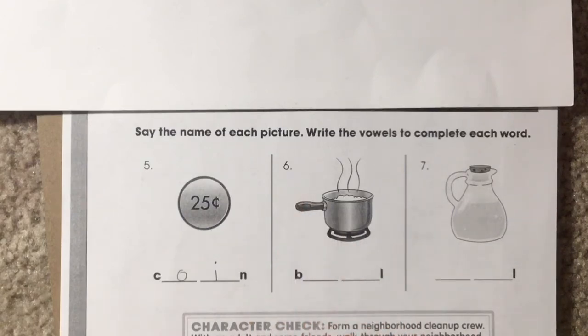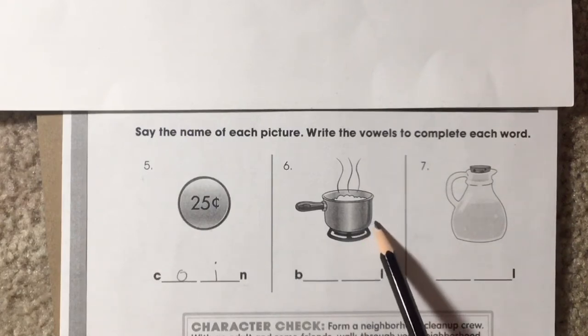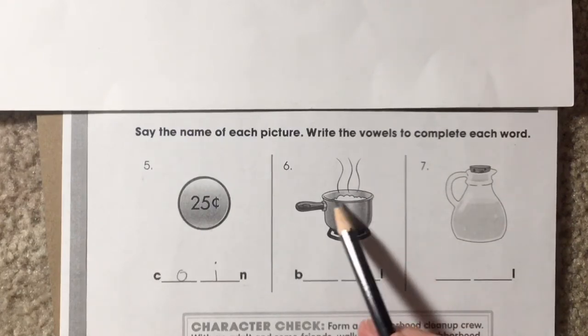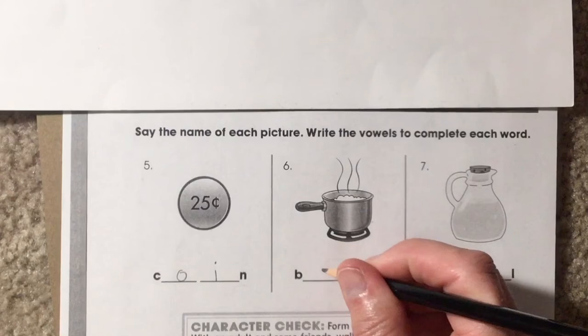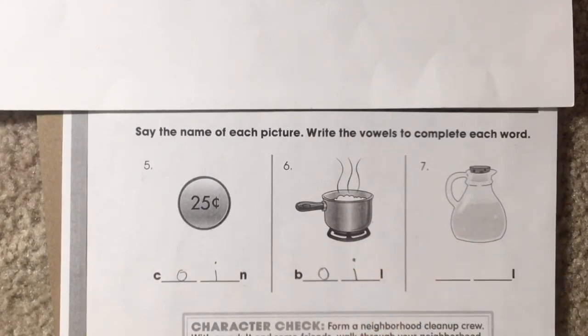Number 6. This is a picture of a pot, but there's something happening inside the pot. Our clue is it starts with b, ends with l. What goes in the middle? The word is boil. O-I says oi.